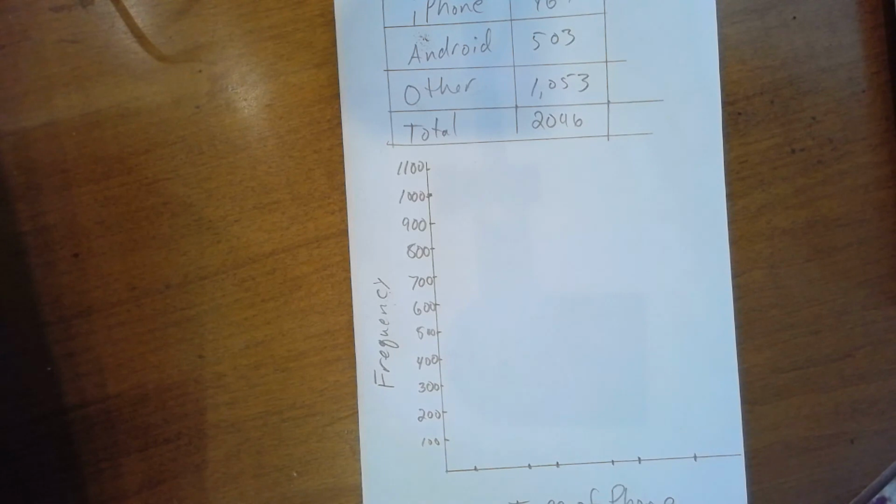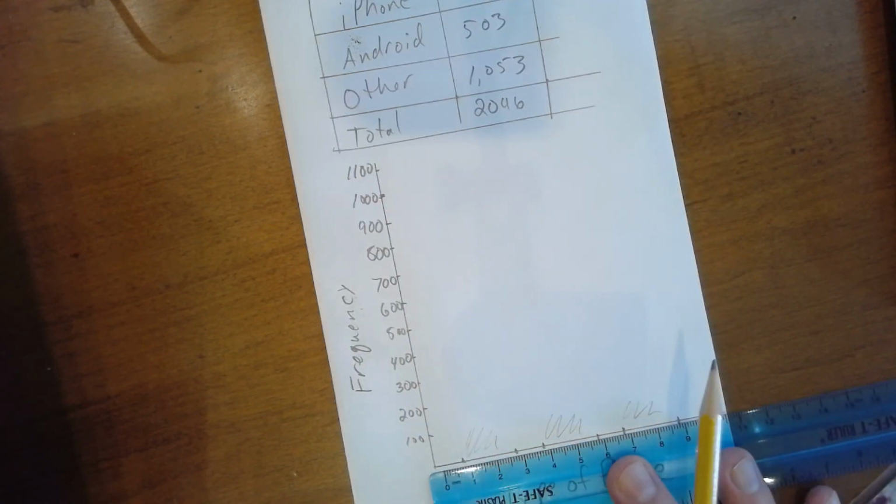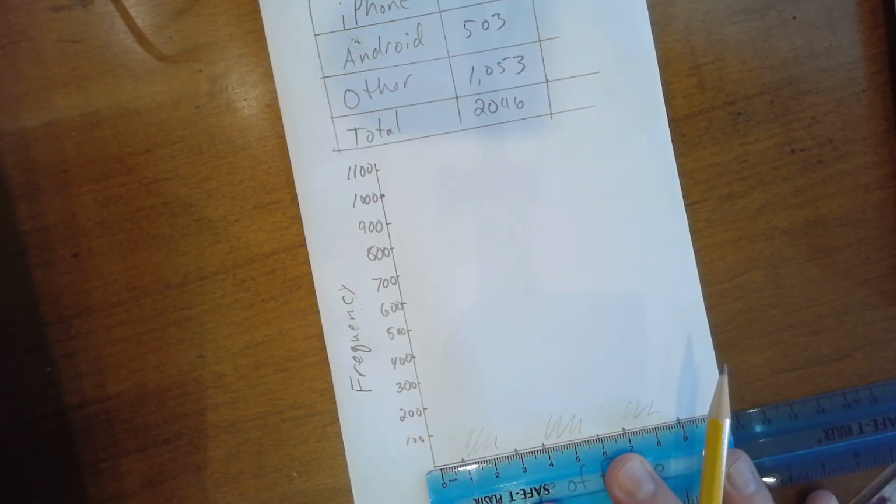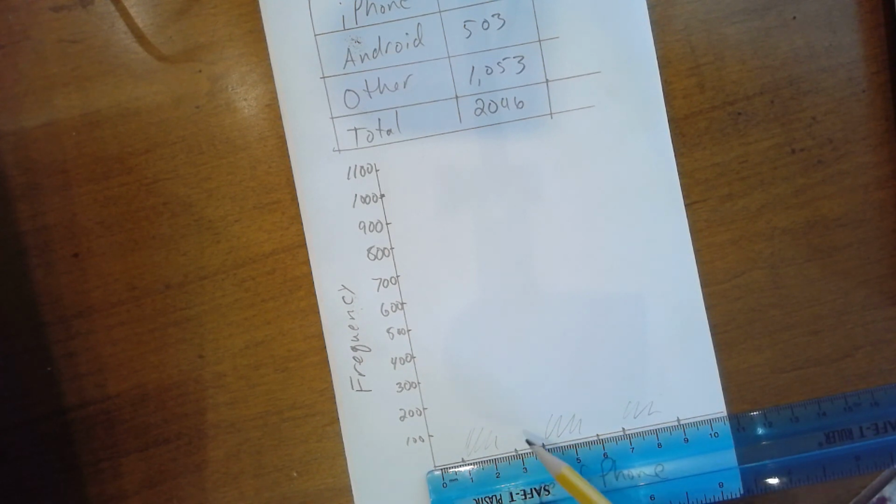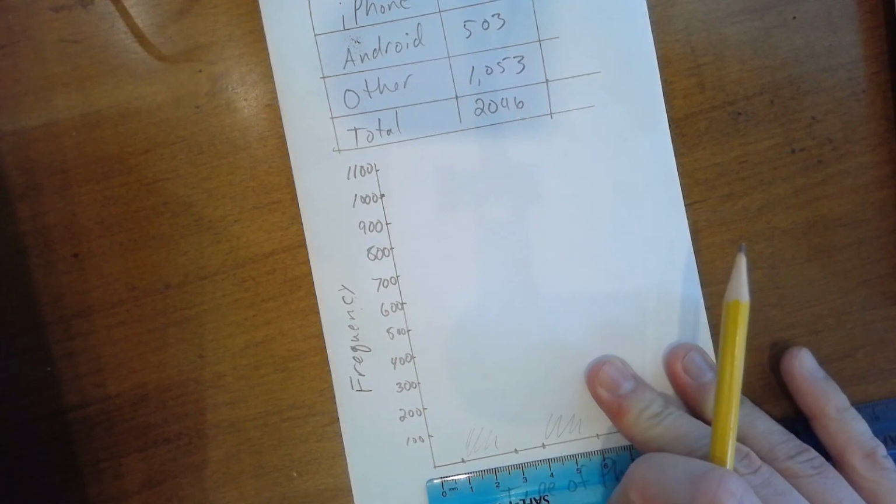So now I'm thinking I need bars, okay? So I want them separated. This is a bar graph, so I want the bars separated. So I'm kind of in my head, I'm thinking like this will be a bar, and this will be a bar, and this will be a bar. And so what I decided was I'm going to separate each bar by a centimeter, and I'm going to make each bar 2 centimeters, which gives me enough space to write down what I'm doing, right? That's the strategy I use, and it fits.